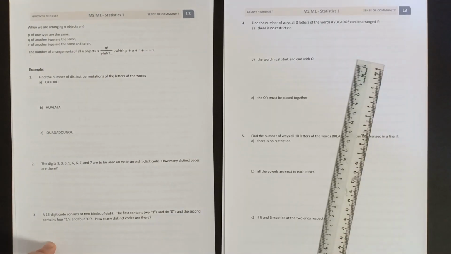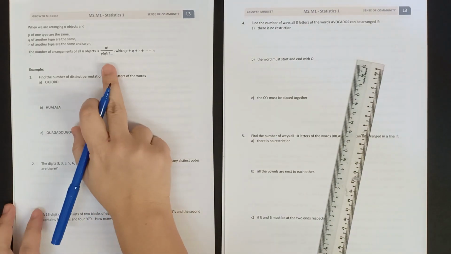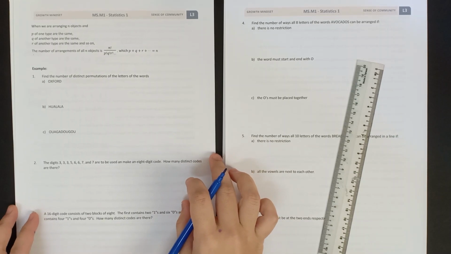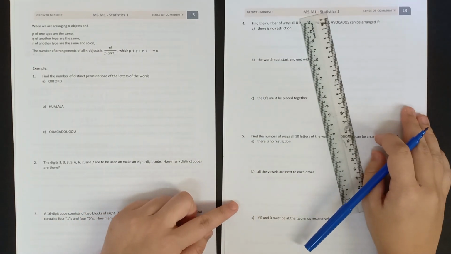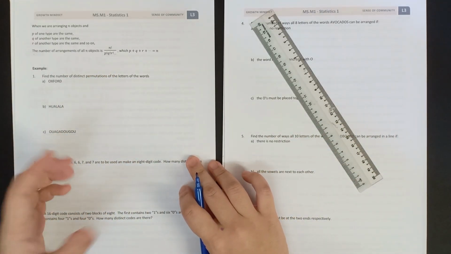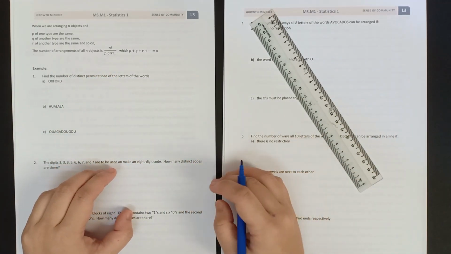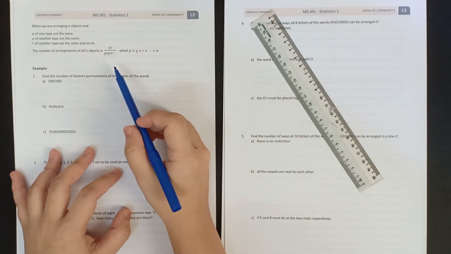Okay, so now we move on to the examples. Just to let you know, this formula will not be given in your statistics formula sheet. But it's also something very common sense, so you don't need to memorize the formula.